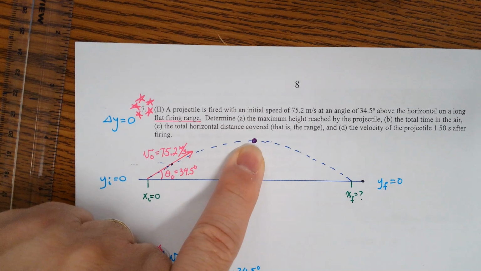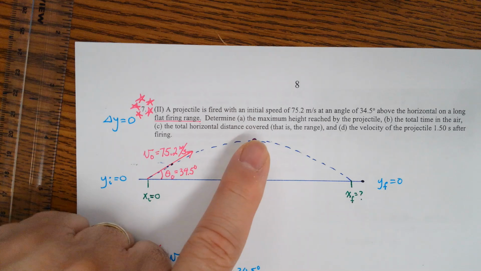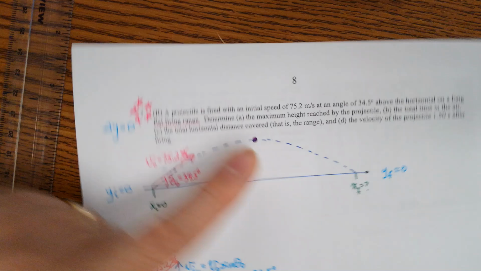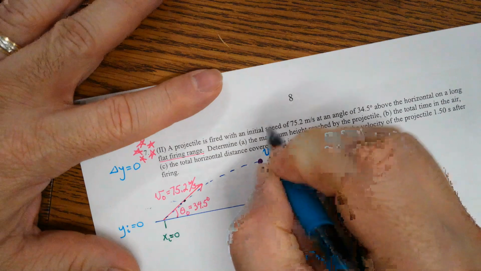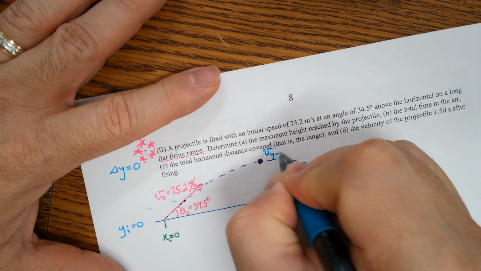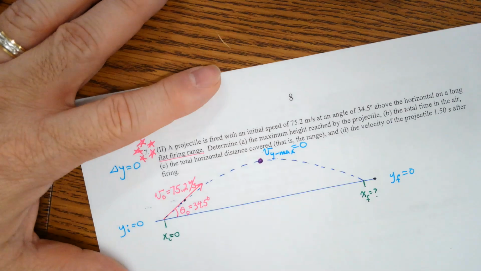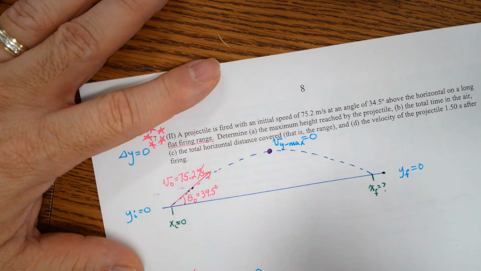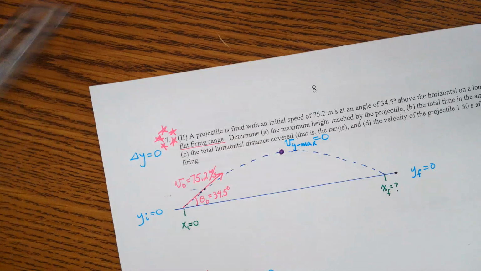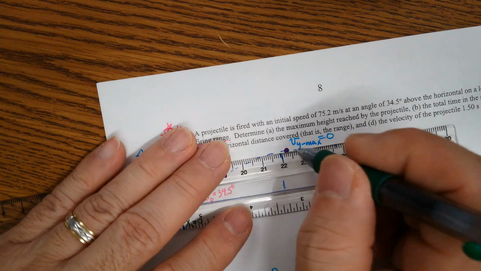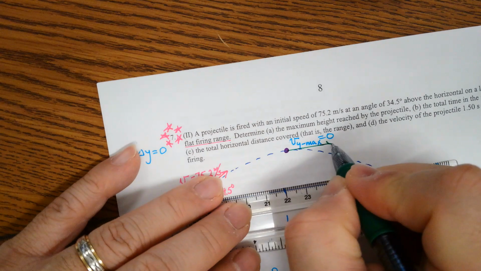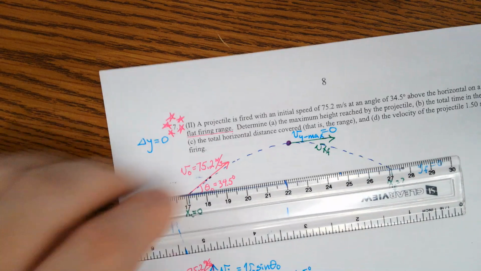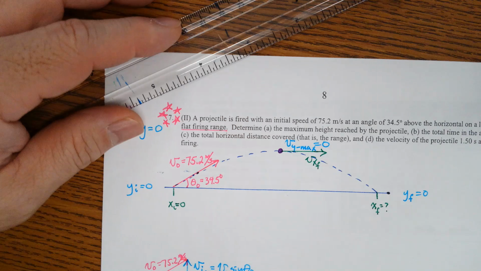We also know the velocity in the y direction at maximum height is 0. Correct. So my final velocity in y at y max is 0. That's very important. So at that moment, at maximum height, it only possesses Vx.